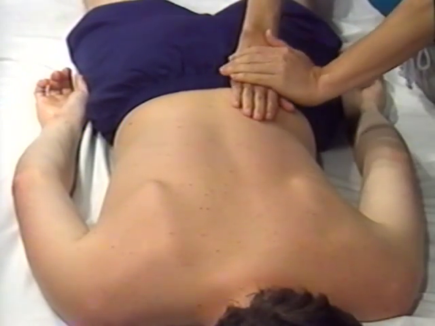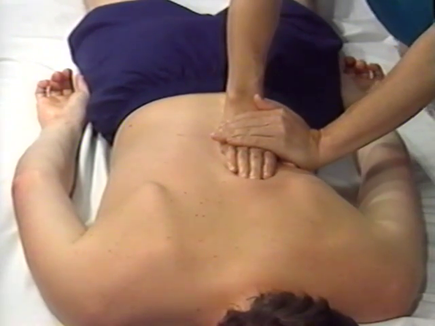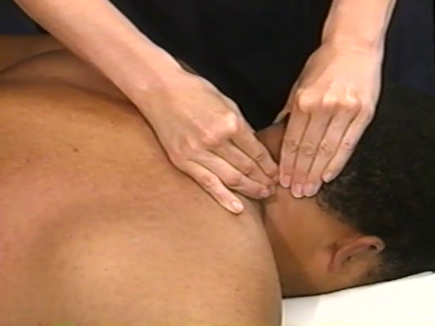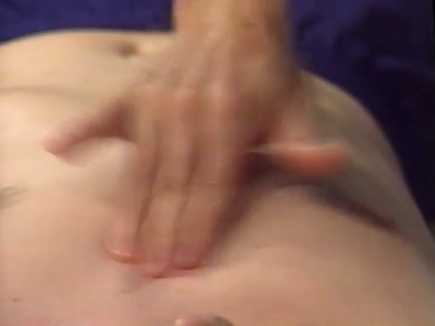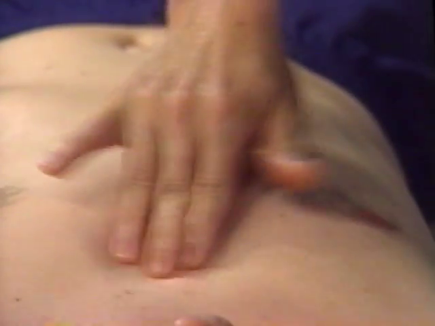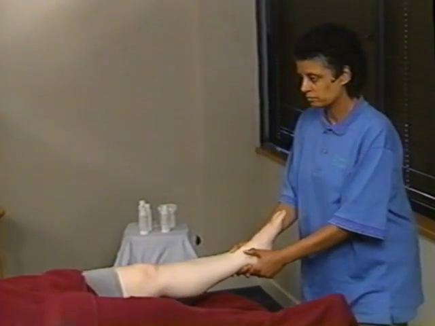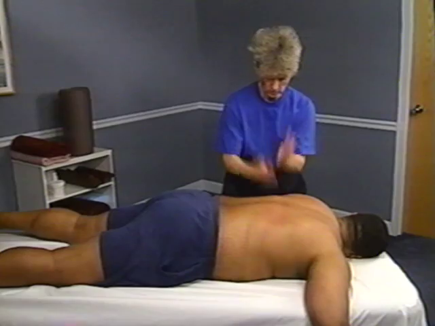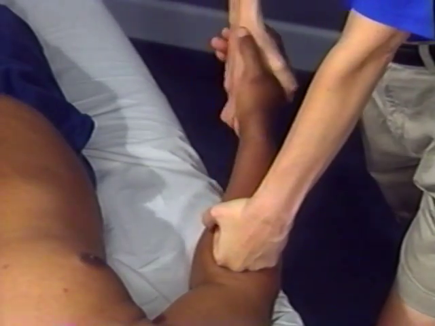You have just learned 8 manipulations: effleurage or gliding stroke, petrissage or kneading, compression, vibration, shaking, rocking, tapotement or percussion, and friction.